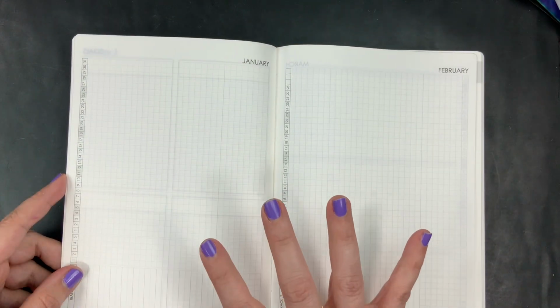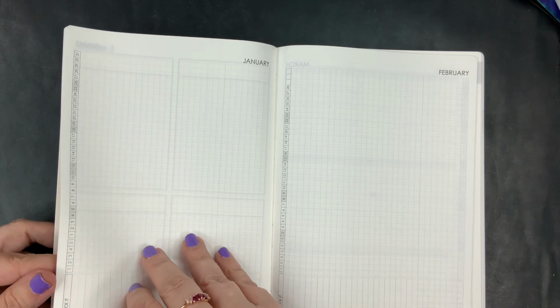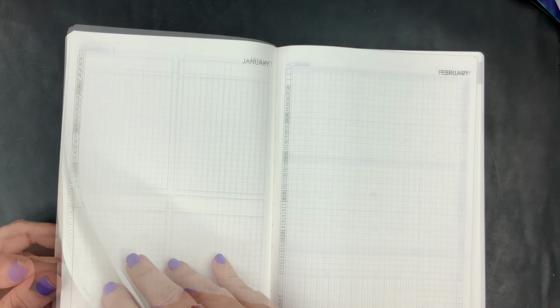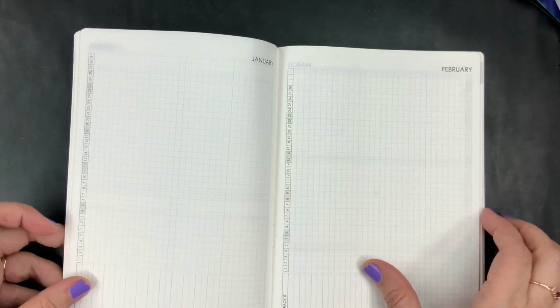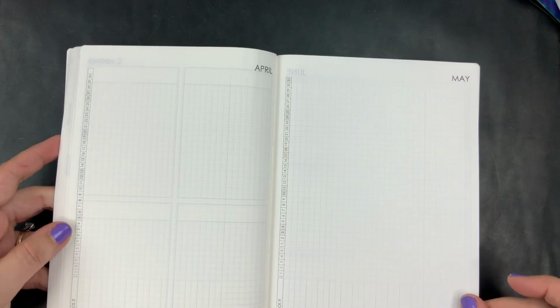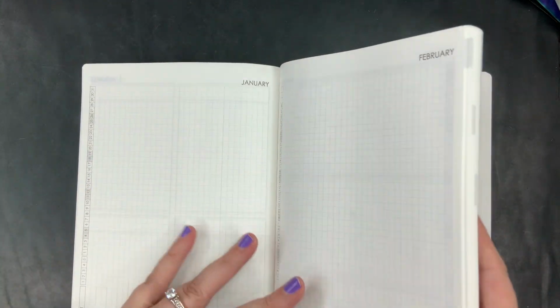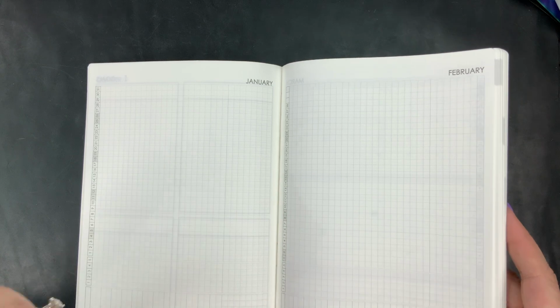So Plans is a bundled planner and it is organized by quarter. So your habit trackers for the first quarter, January, February, March, are in the first quarter section of your planner, along with the months, days, and weeks of that quarter. And then your habit trackers for the second quarter, for April, May, and June, are in the second quarter section. And then the habit trackers for Q3 and Q4 are in the second book.